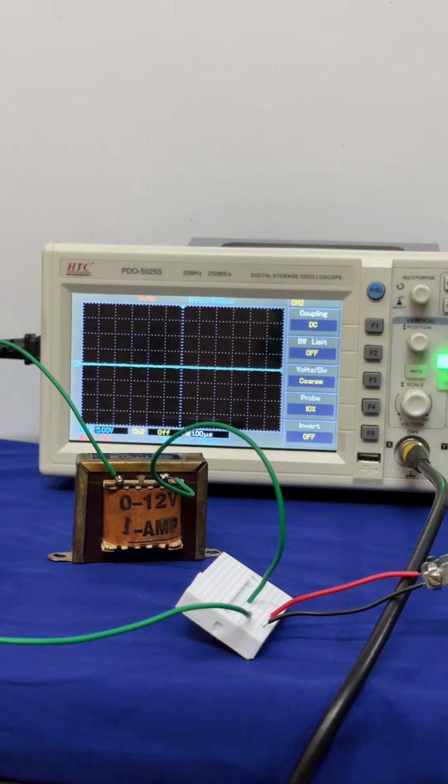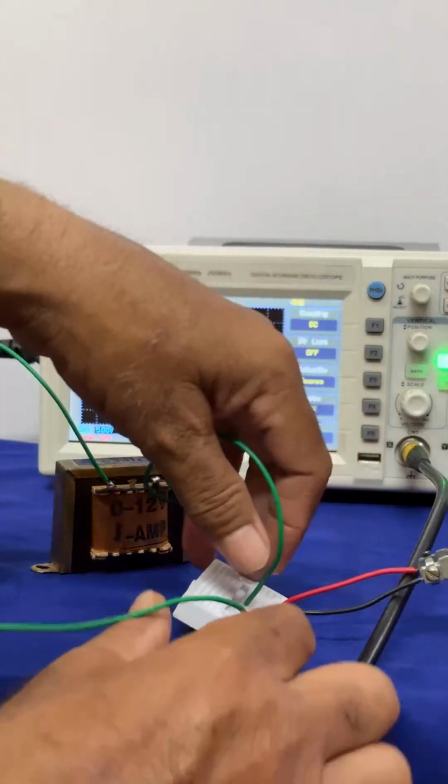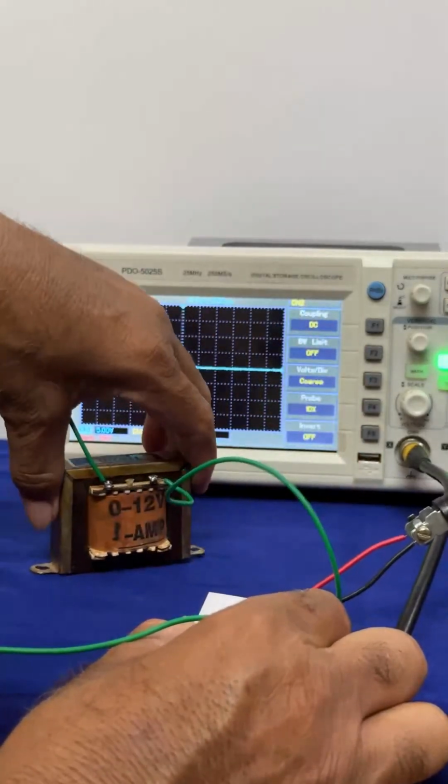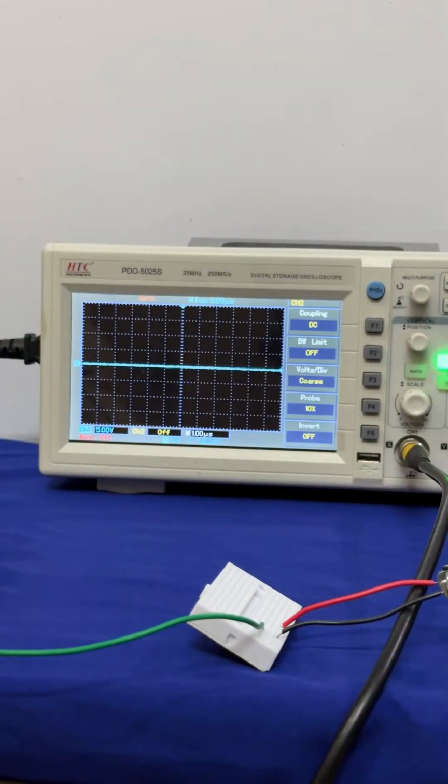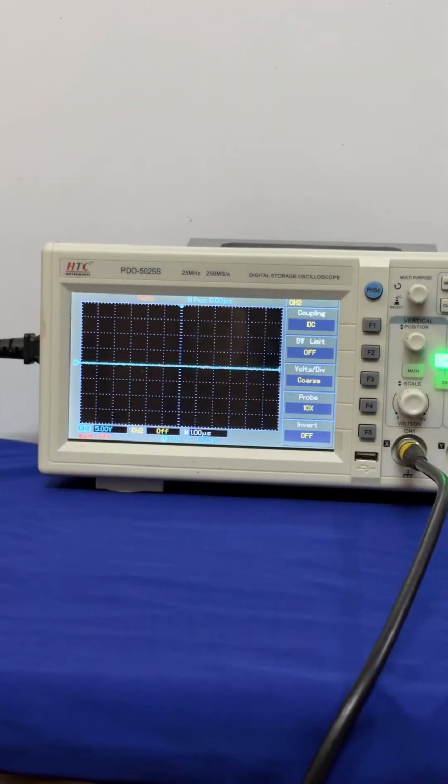So with that, I come to the end of this session today. I show you again, I repeat before closing, how is the AC ripples and how is the DC ripple.